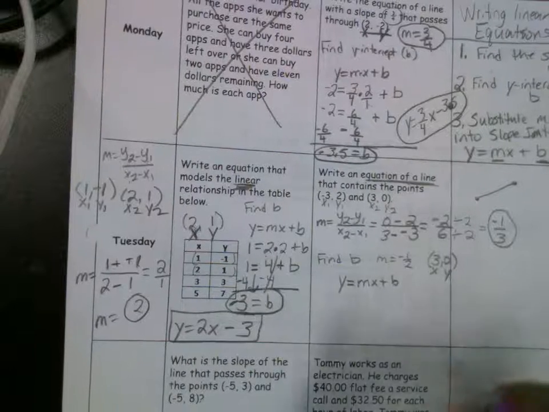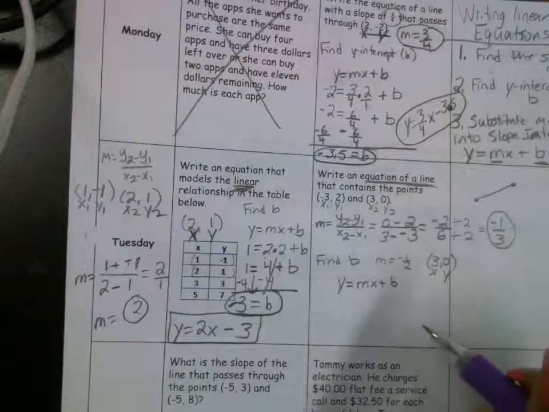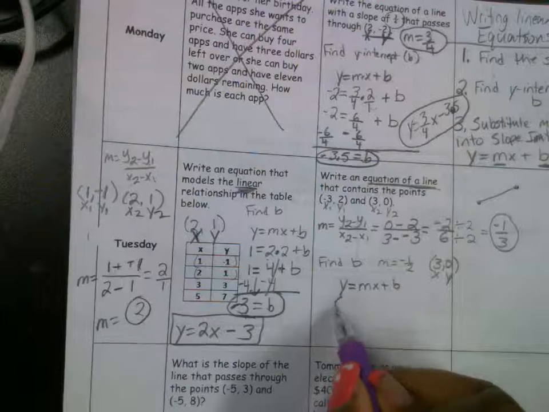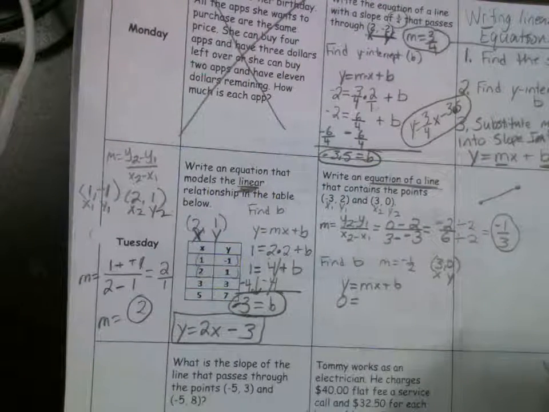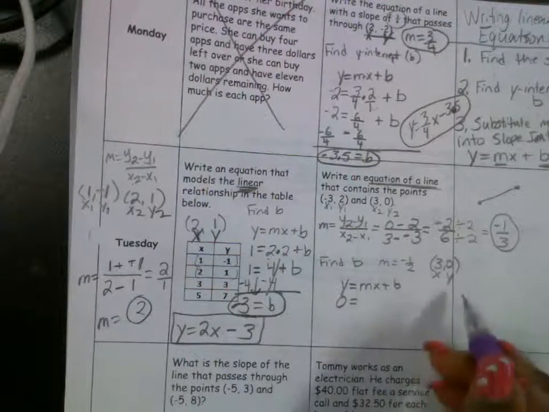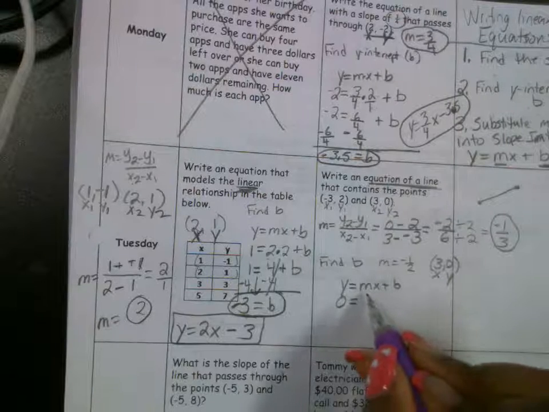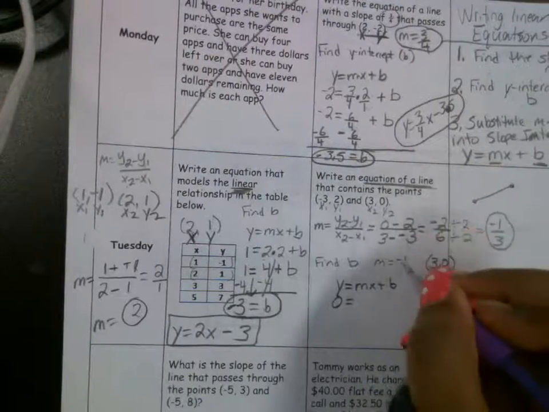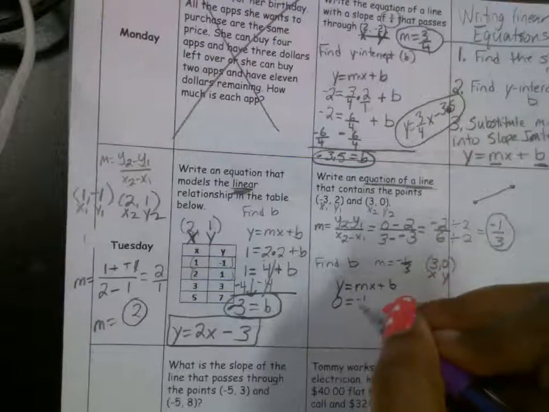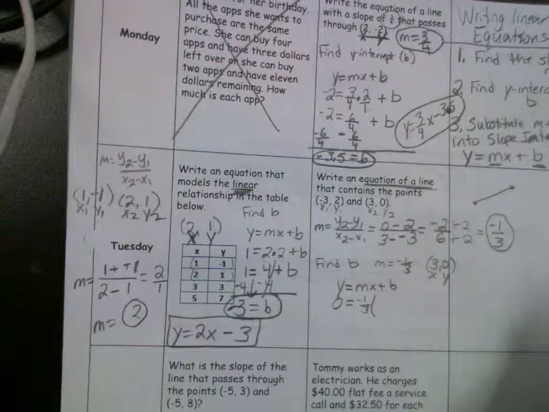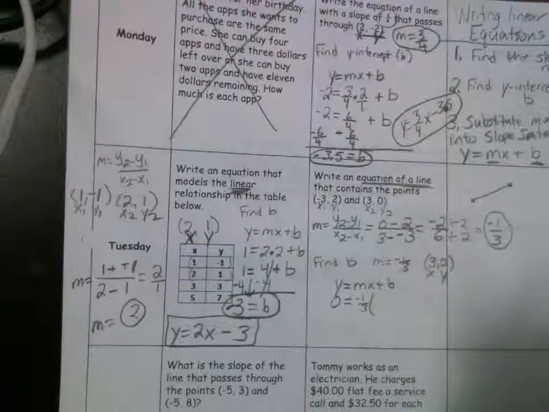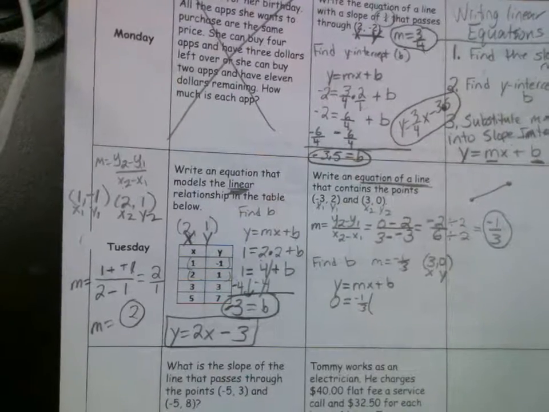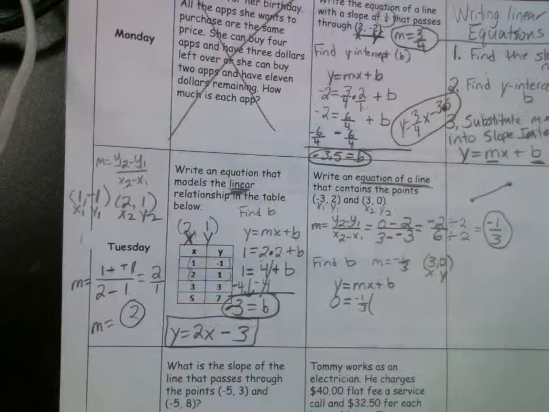All right. So what do we do from here? Think, think, think. It's easy. Same thing we did over here. We're going to put 0 in for y. Good job. What else? We've got 3 for the x. What do we put for m? I put 1/2, but it's supposed to be negative 1/3. Very good. Negative 1/3 times what? Times what, y'all? 3.